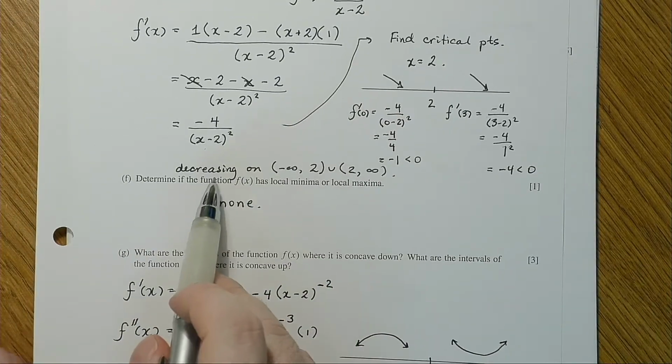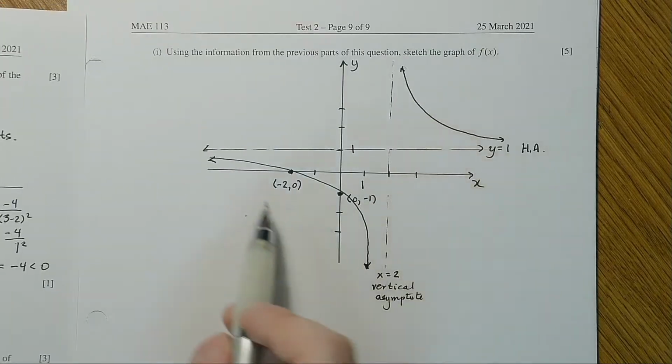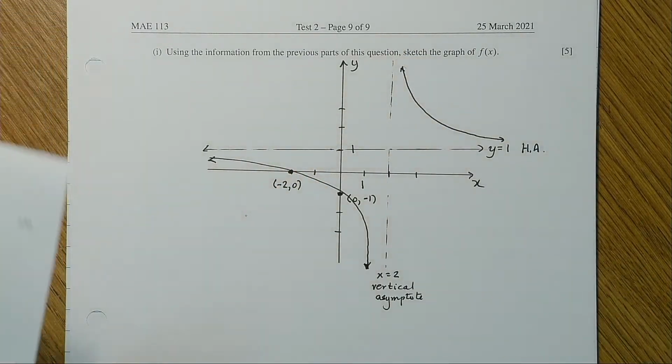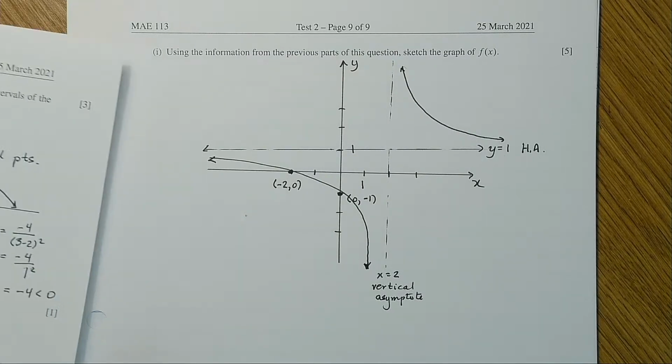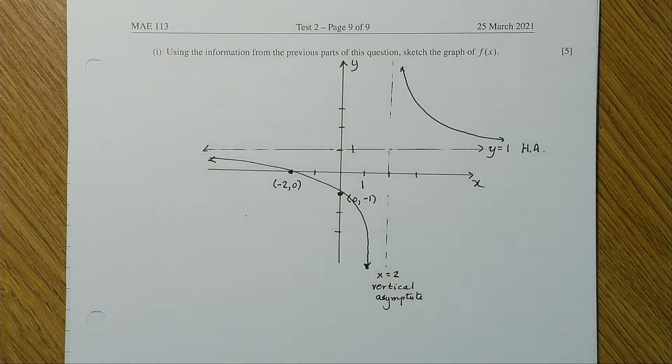And I also need to make sure that it was decreasing on all the intervals. So this is decreasing, it's going down, and this one is also decreasing, it's going down. So that satisfies all the information that we had collected when we were doing this question. And that's the end of the test.